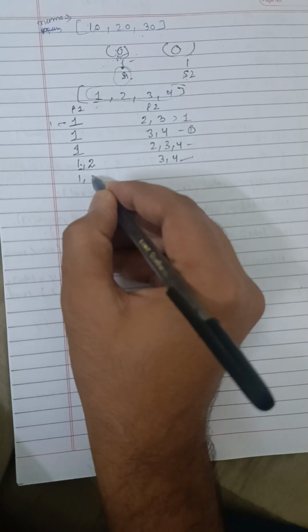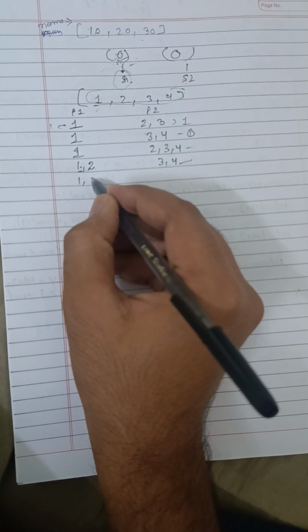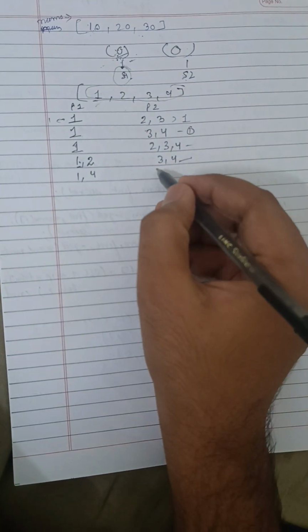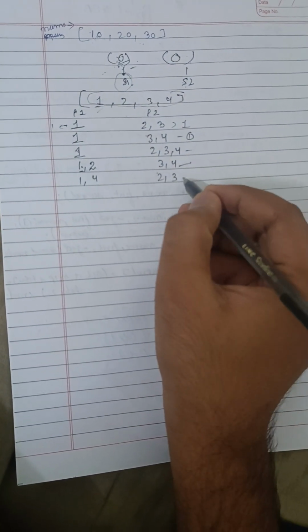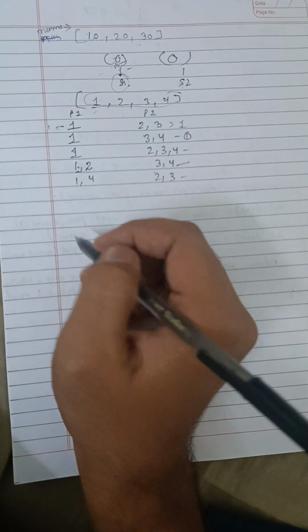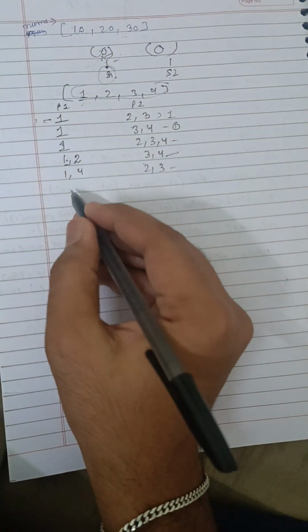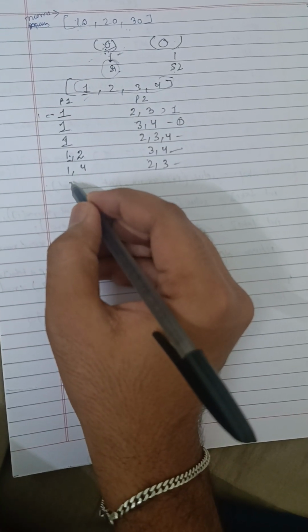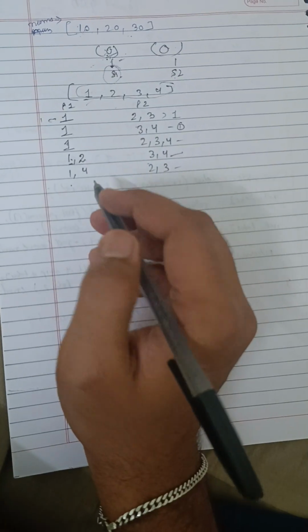Now what about 1 comma 4 and 2 comma 3? Still GCD 1 and GCD 1, right? So another valid pair. I think that's done, it's all possible.